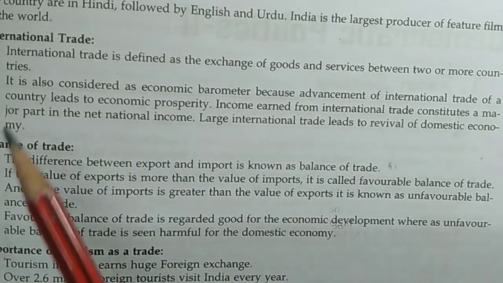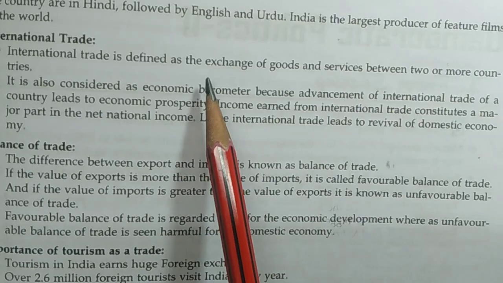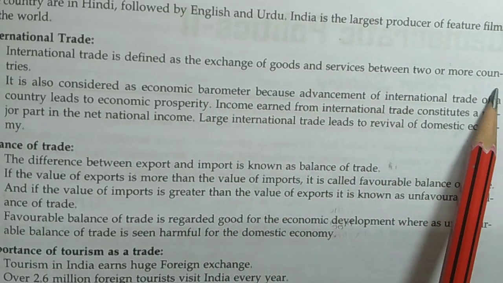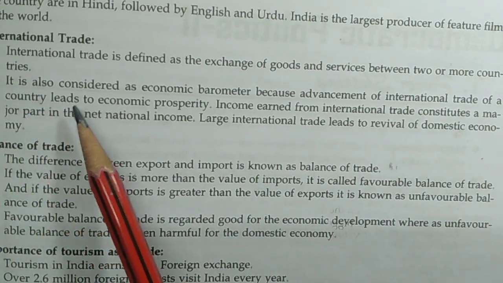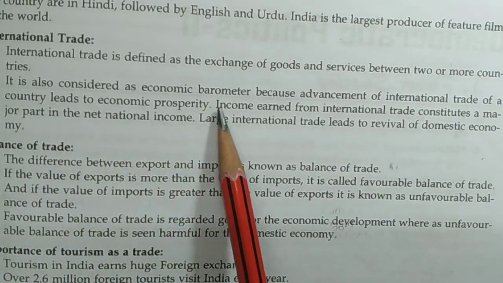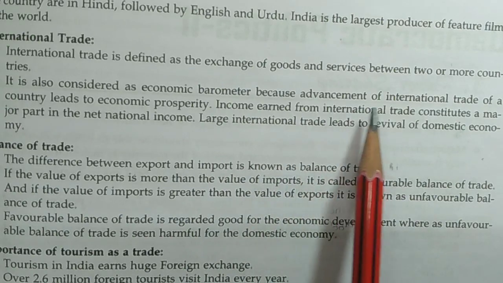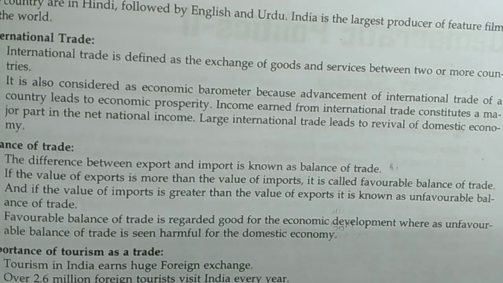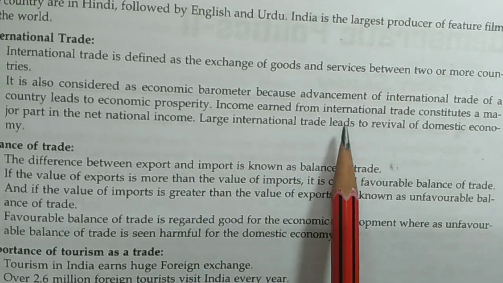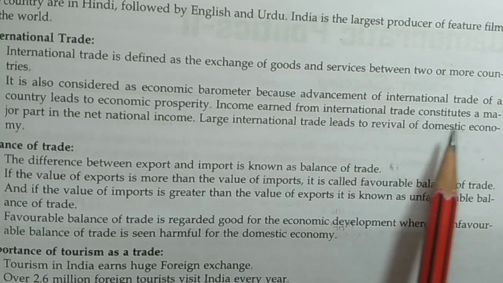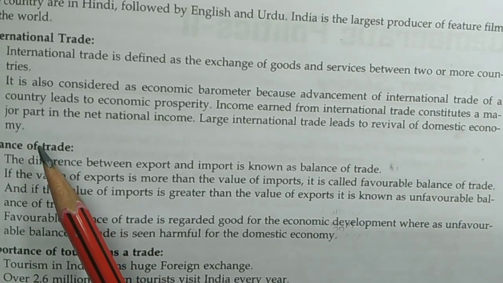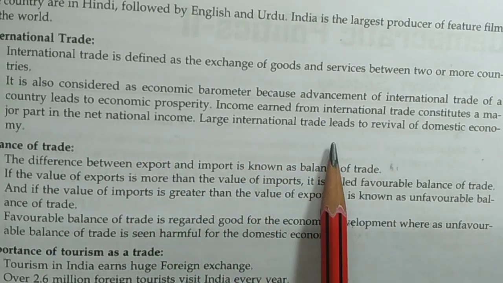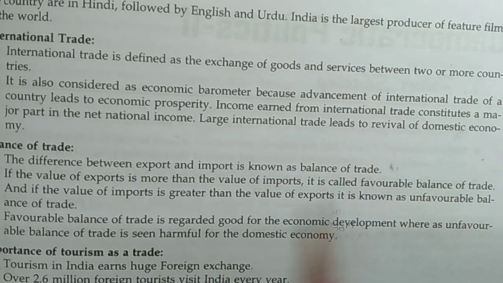Now next, international trade. So let's start from here. International trade is defined as the exchange of goods and services between two or more countries. It is also considered an economic barometer because advancement of international trade of a country leads to economic prosperity. Income earned from international trade constitutes a major part of the net national income. Large international trade leads to the revival of the domestic economy.